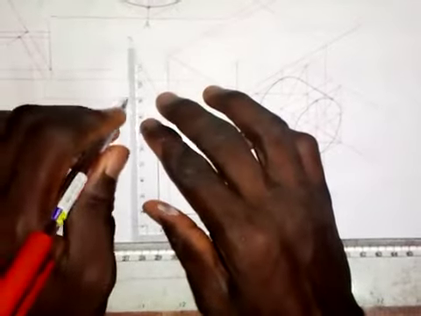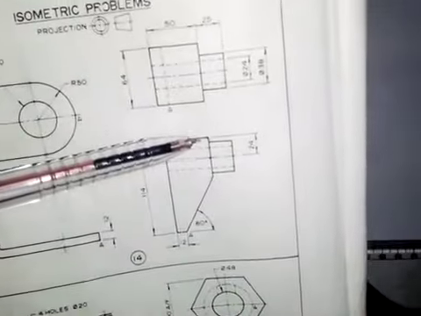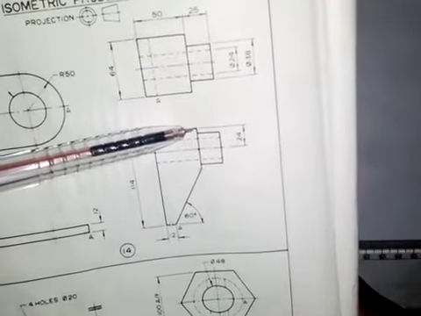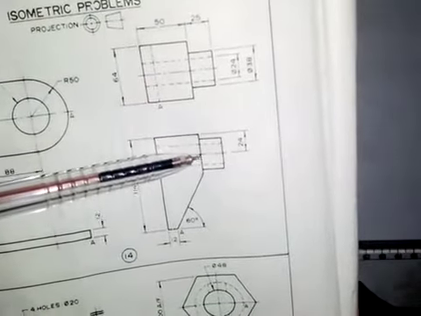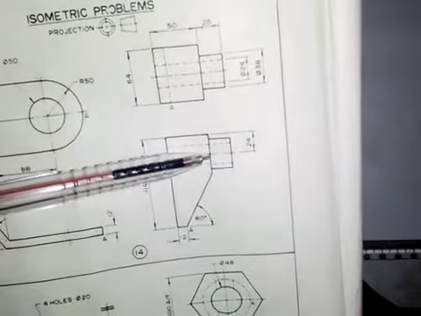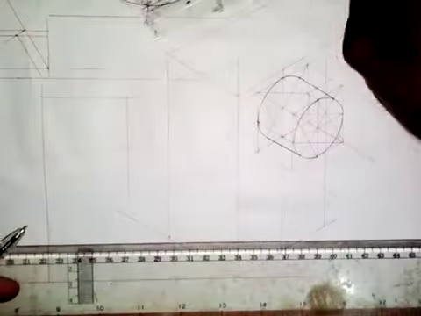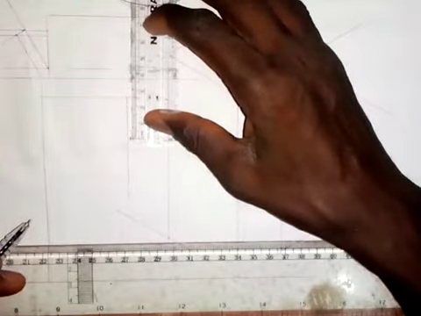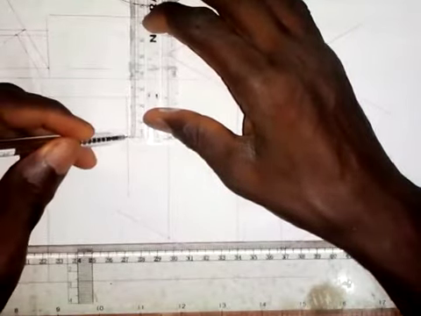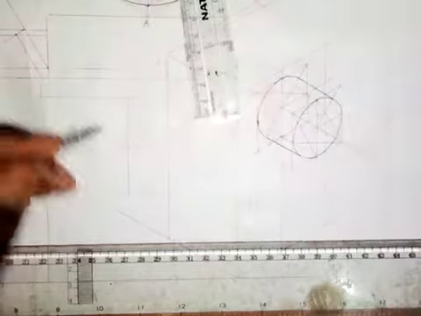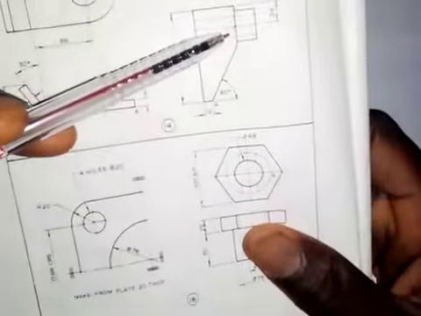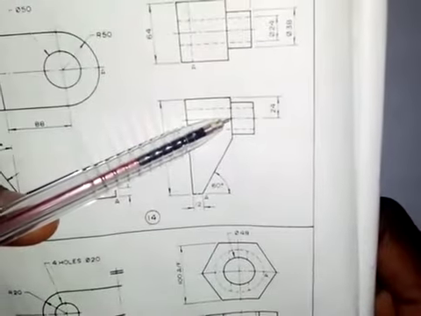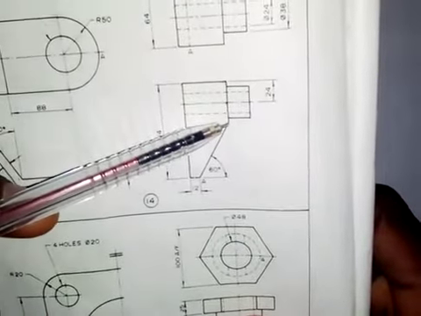So here I will draw a vertical line like this. On this vertical line that I've drawn, we have that distance from this point to the center here, which is 24 millimeters. So I will take a measurement of 24 millimeters. This is 24 millimeters, that is the center, and from this center to this point will also be 24.